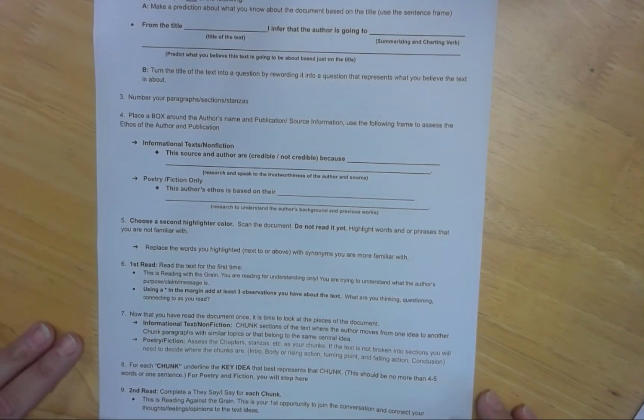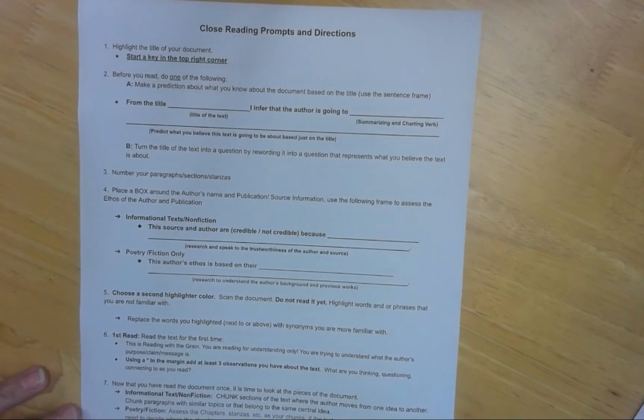You'll see on this handout that I break it down into 9 steps, or 9 pieces. Those 9 pieces are very closely matched up with and based in both the ERWC strategies and AVID strategies, so you'll see a combination of both if you are familiar with those two text analysis strategies.